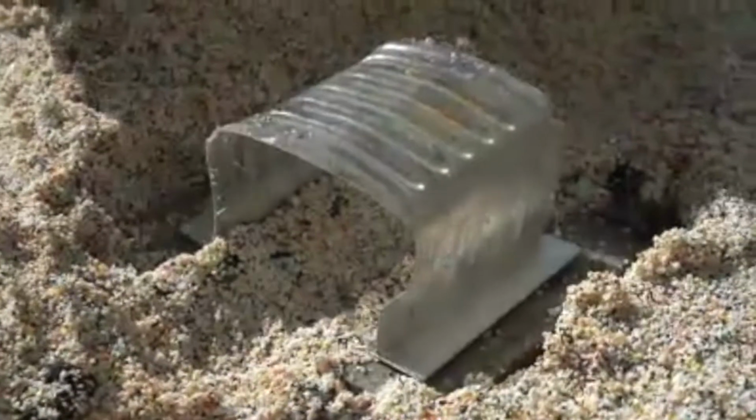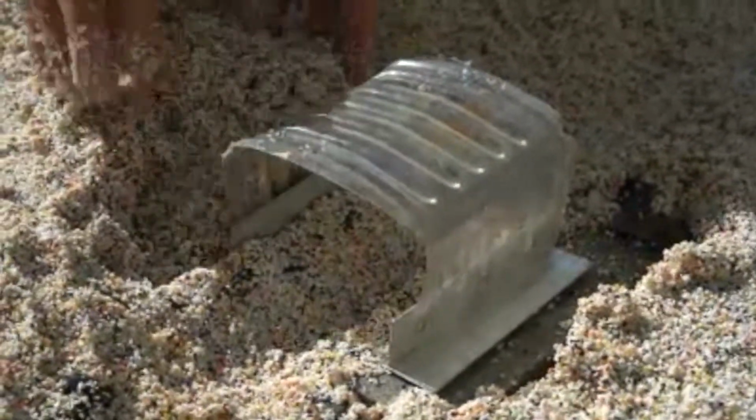Now let's install the arch itself. And as with any of our other culverts, we're going to appropriately backfill and compact our backfill.